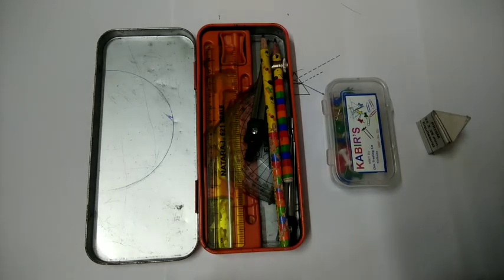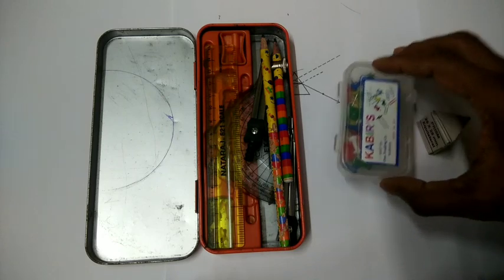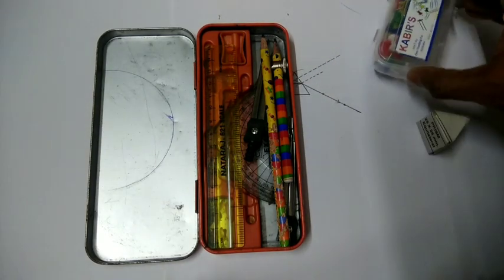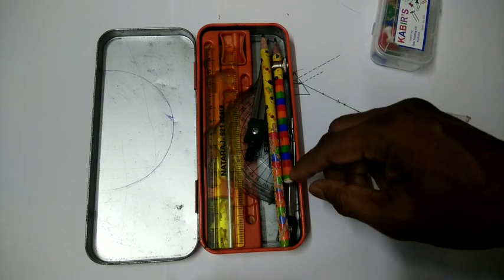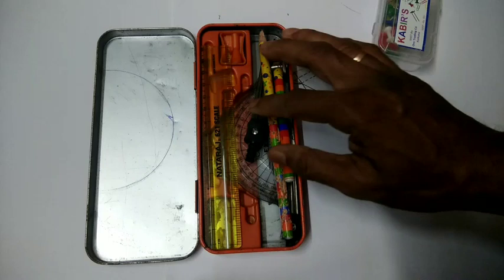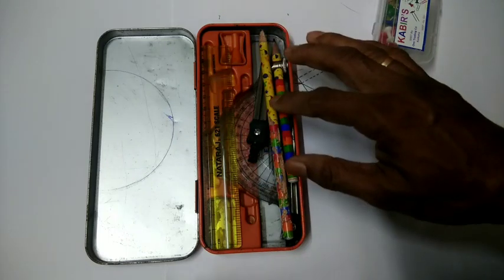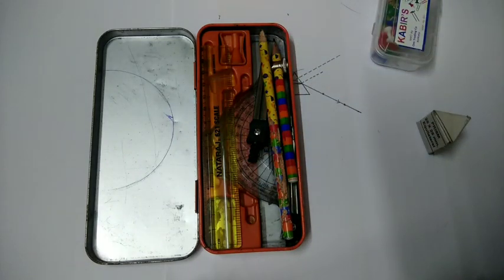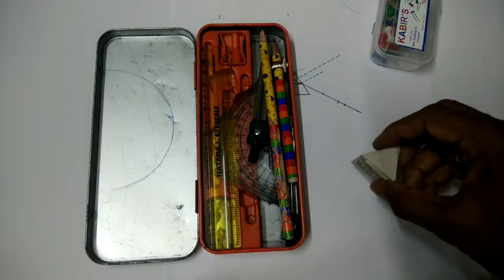Hello friends, today we shall discuss how to find the angle of deviation in a prism. The materials we need are soft-wood pins, a geometry box with compass, pencil, protractor, scales and set squares, and also a prism.